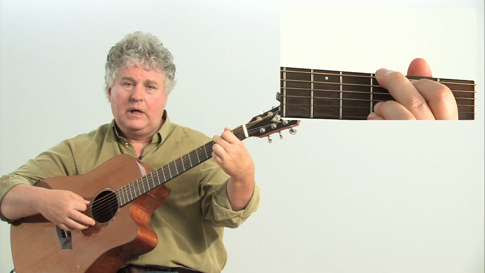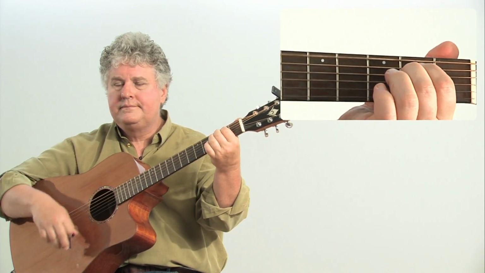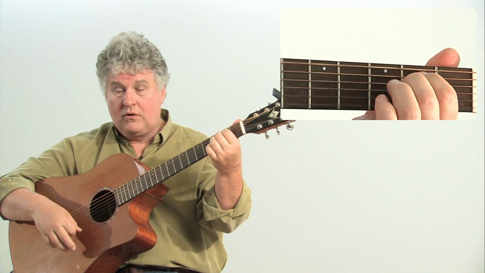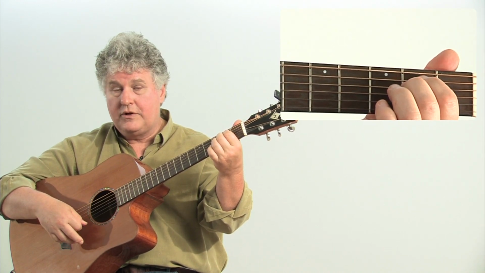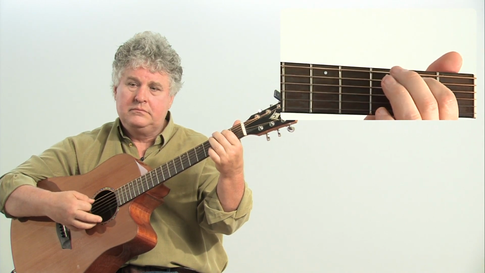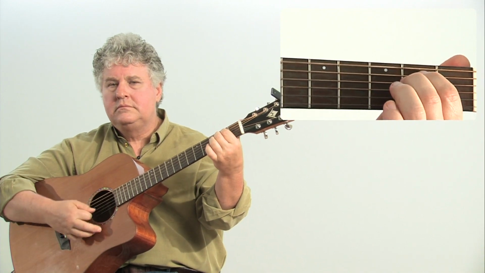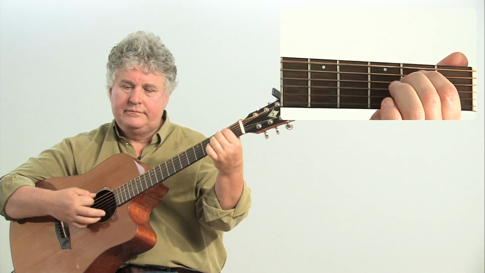Down to our relative minor. Our 1 chord in the key of E minor, which shares the same notes as the key of G major, is E minor.